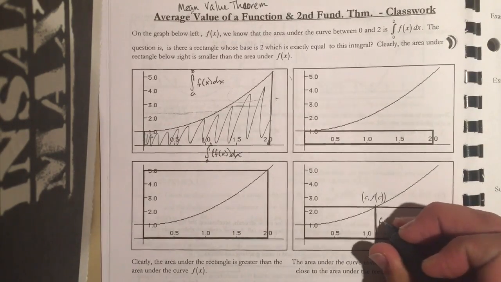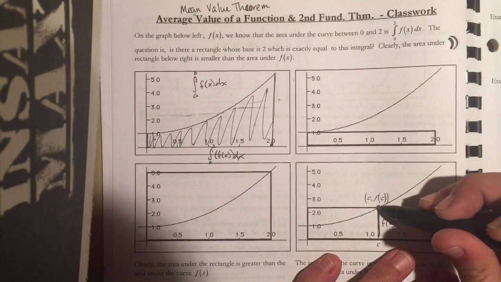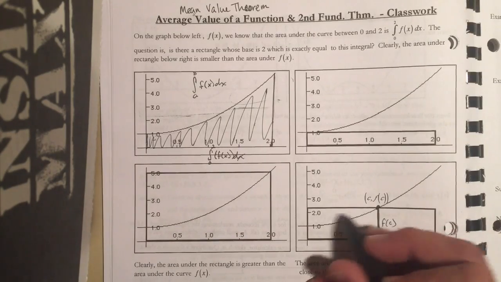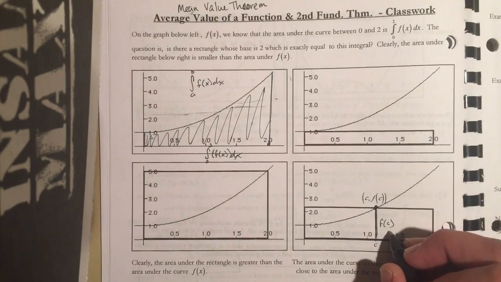is whatever f of c is, okay? So this point is c, right? The x value here is c. So whatever point is going to give me that average. So the height of my rectangle is f of c, okay?